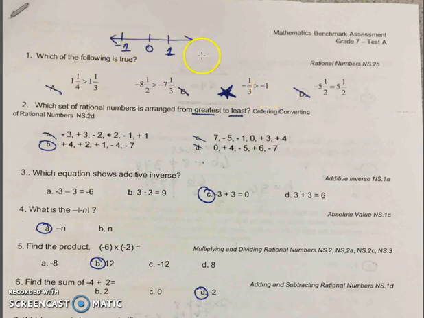If it helps you with these types of questions, you can go ahead and draw a number line somewhere on your page and maybe even plot each one of the numbers to really see which one is bigger and which one's smaller. Negative 1/3 would be about right here on our number line, and negative 1 would be over here.